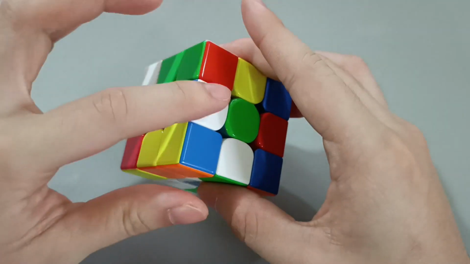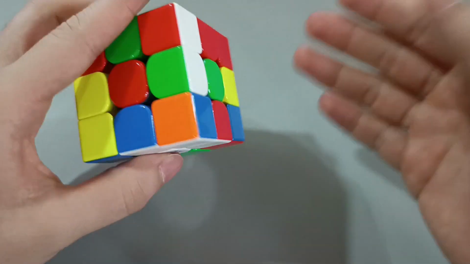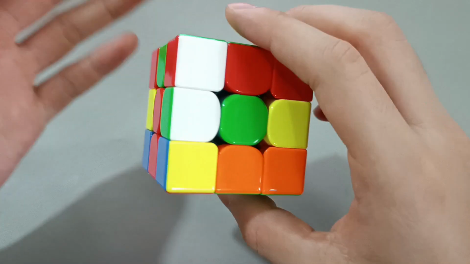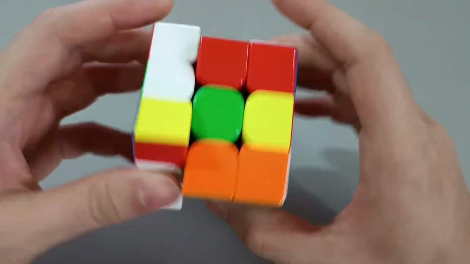So I'll solve my blue first, solve my red, and then shift the bottom layer to solve 3 pieces at a time. And then I can deal with this.